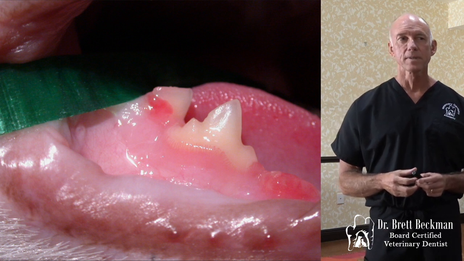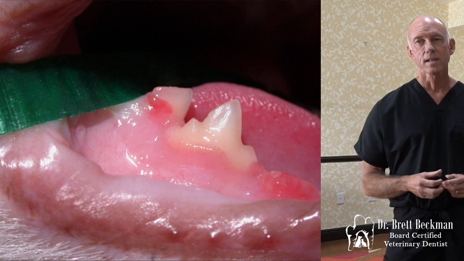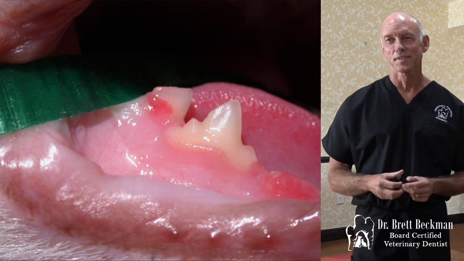That is the Christmas ribbon that this practice like to use to tie their endotracheal tubes.